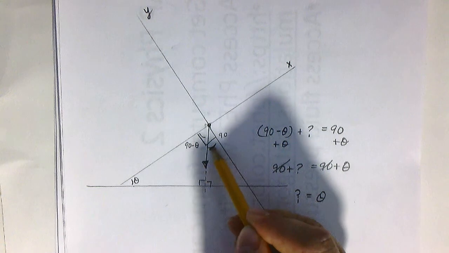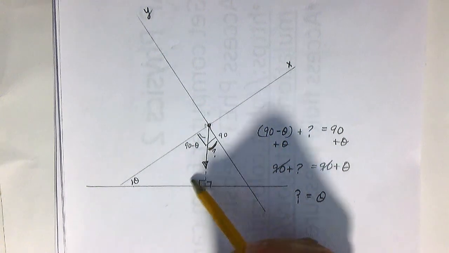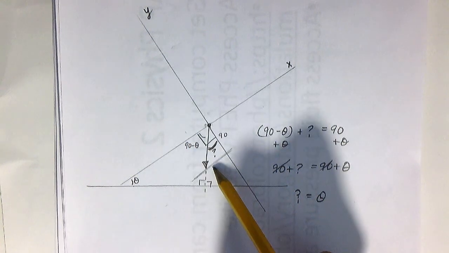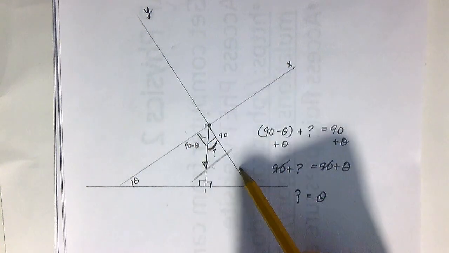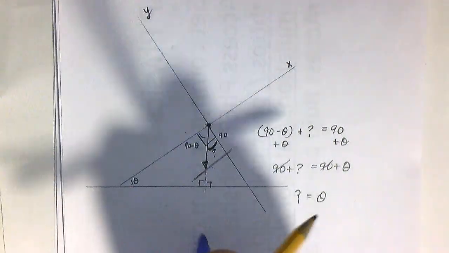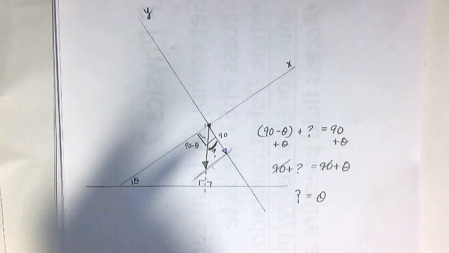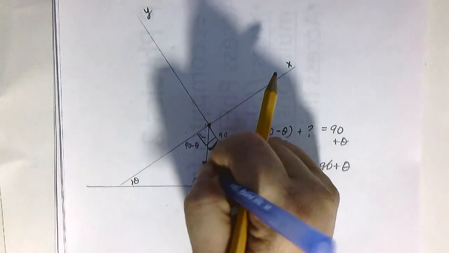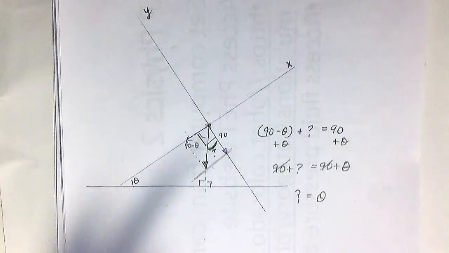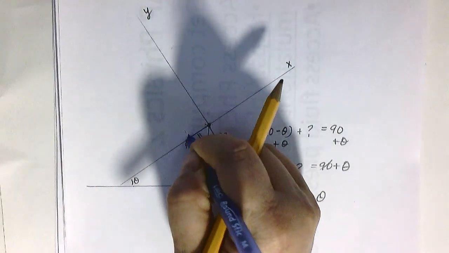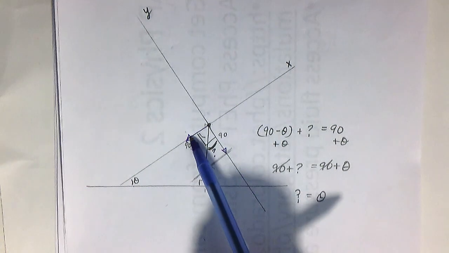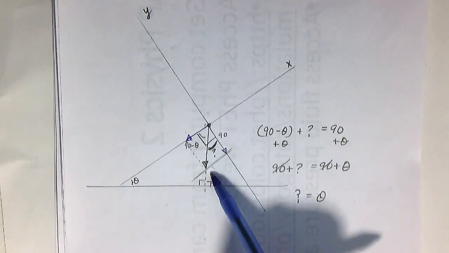Okay, this is the angle that we want to use because this component is parallel to the x-axis and this component is parallel to the y-axis. So if I were to draw my x and y components, this would be my y component and this would be my x component. Okay, so this piece here and this piece here are my x and y components of my weight.